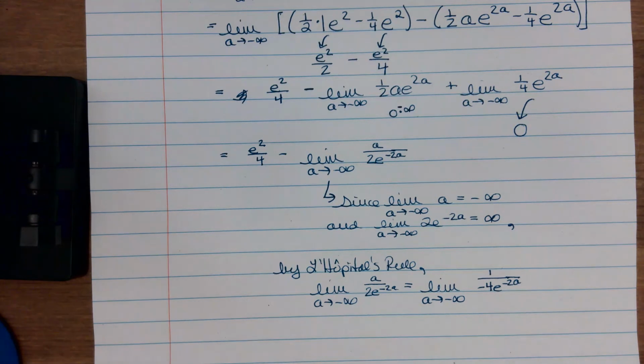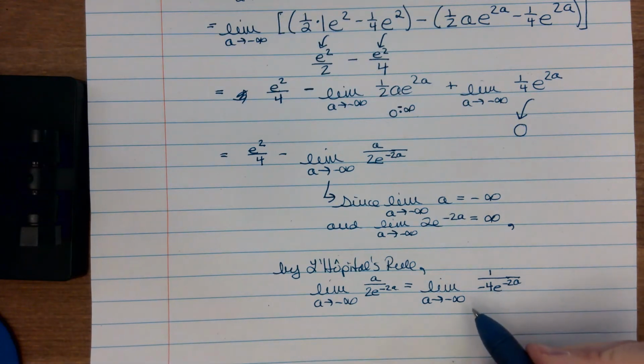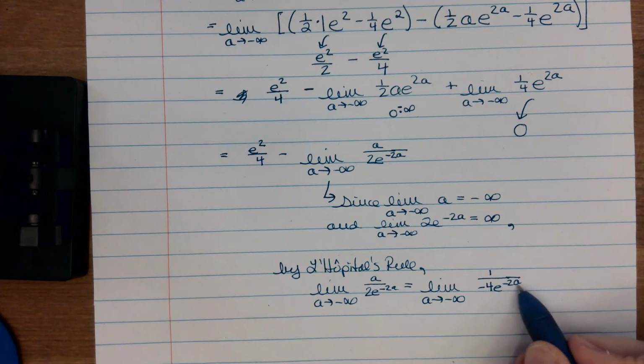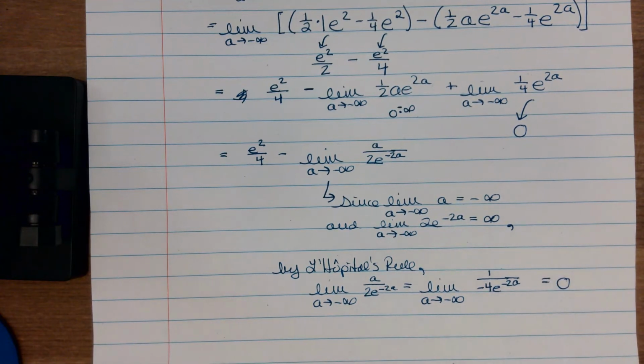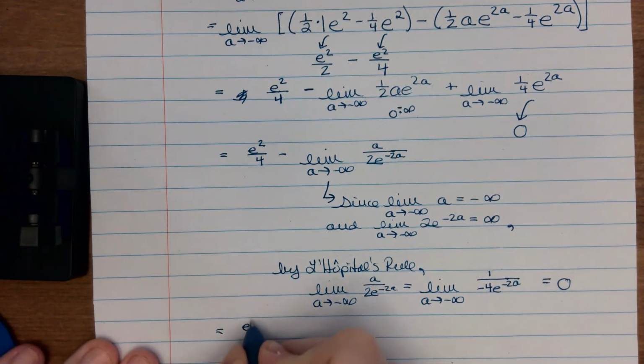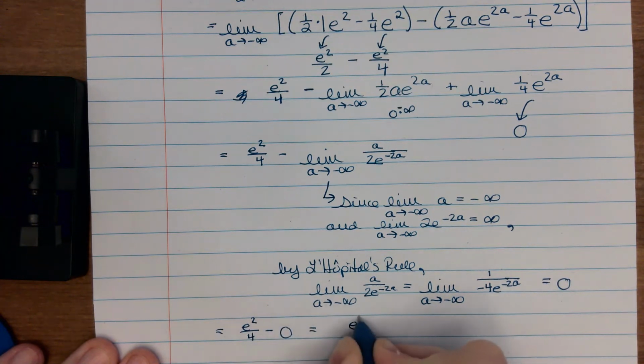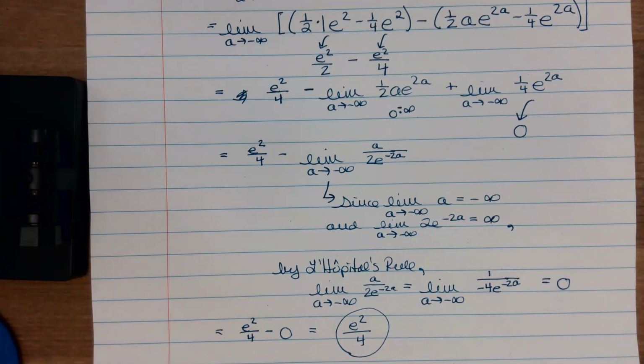Well, now go to plug in a negative huge number. Negative 2 times a negative huge number is a huge number. E to a huge number is huge, times negative 4, negative huge number, but 1 over that is going to be 0. Oh, well, for just 0. Well, we've got e squared over 4 minus 0. The area under that thing is e squared over 4.